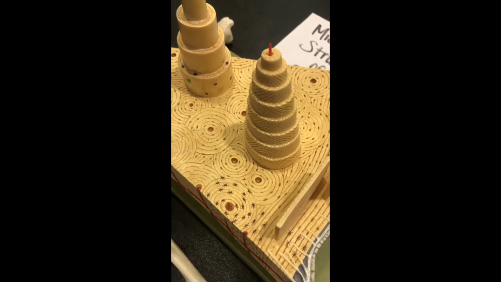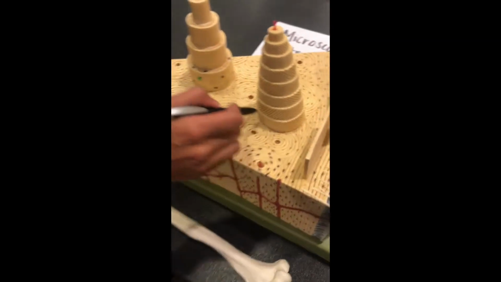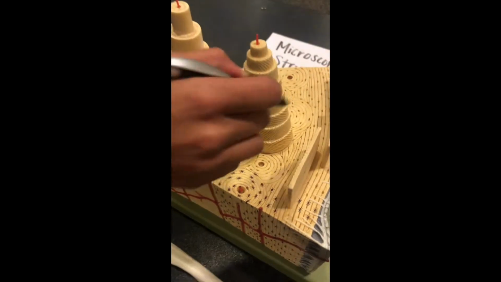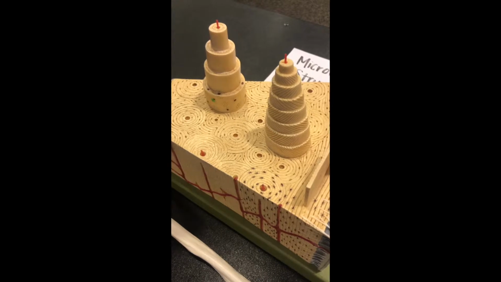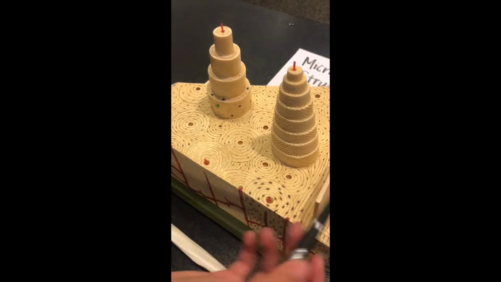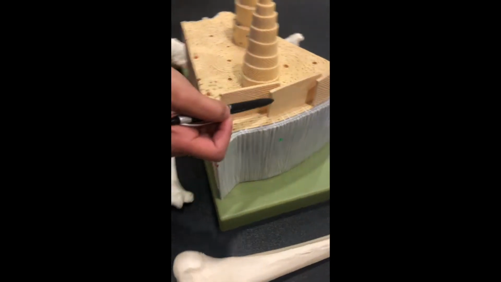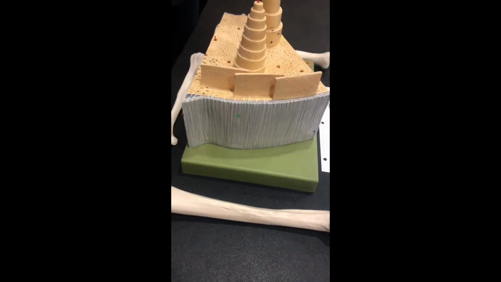There's 2 types. There's concentric lamellae, which is this right here in the osteon, little circles. And then we have interstitial lamellae, and we also have circumferential lamellae. Circumferential lamellae is going to be the wall of bone around the outside of the bone.